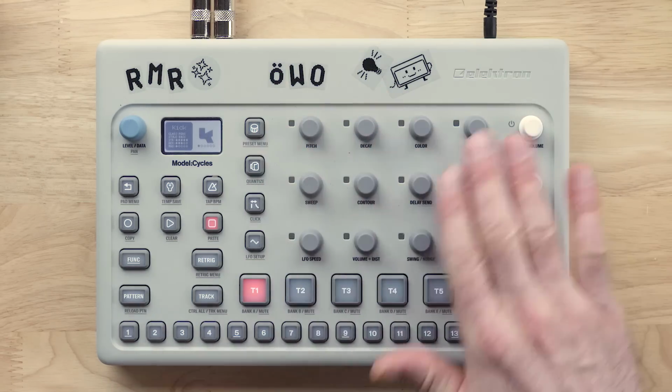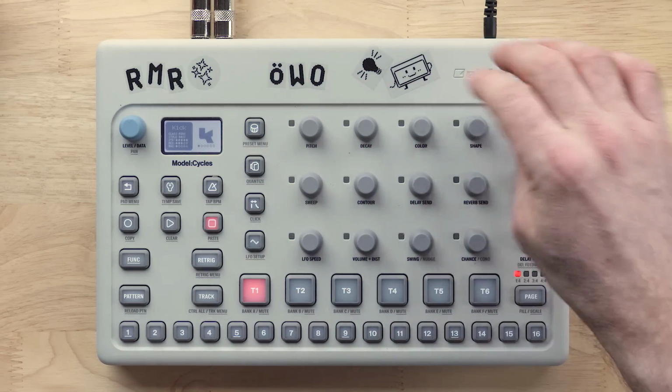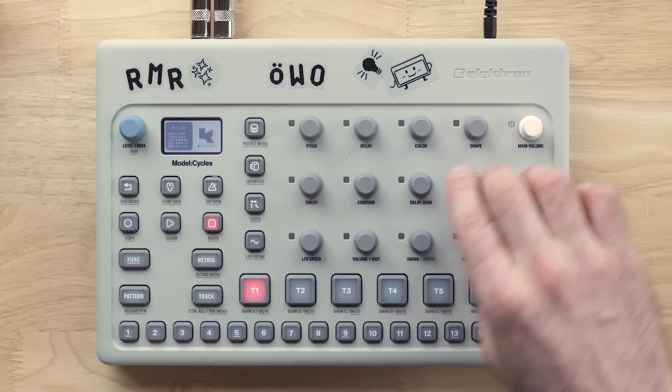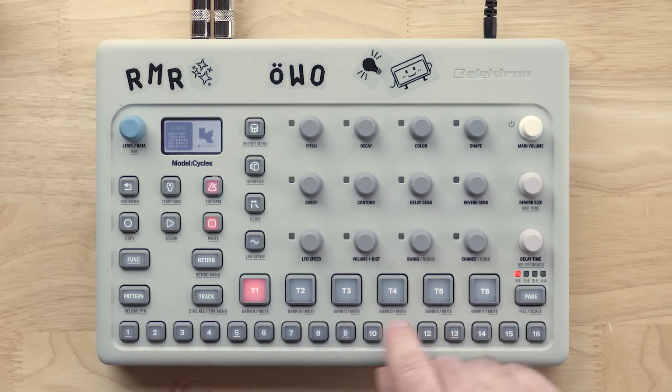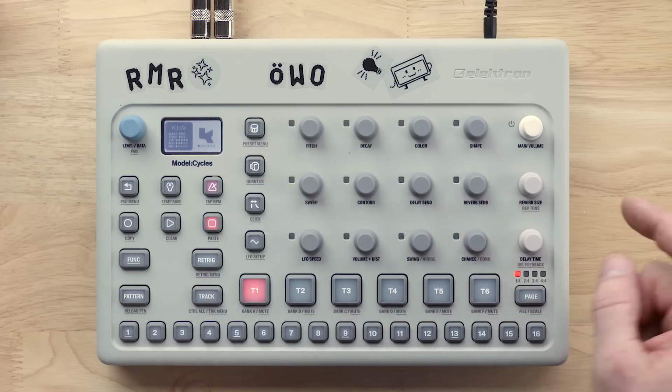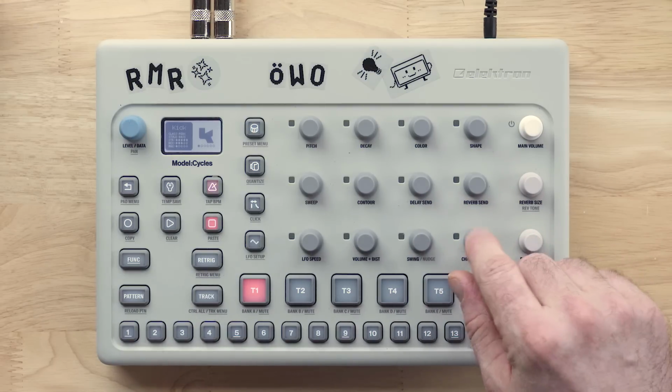Each one has these shape controls: pitch, decay, color, shape, sweep, contour, and then sends: LFO speed, volume, plus distortion, which is actually really cool. We'll talk about it in a bit. Each one has individual swing control, and each one has an individual chance control.